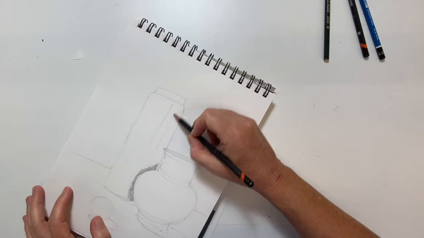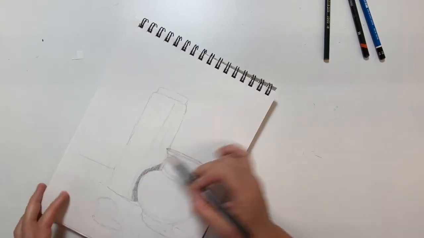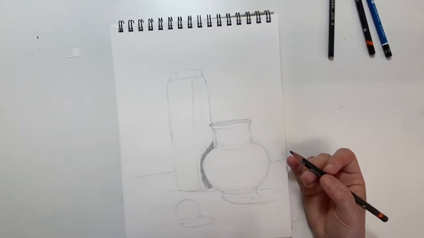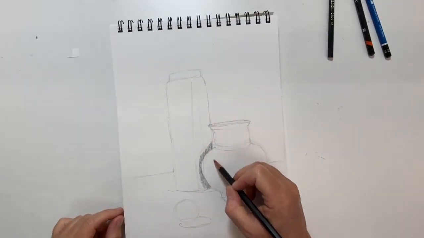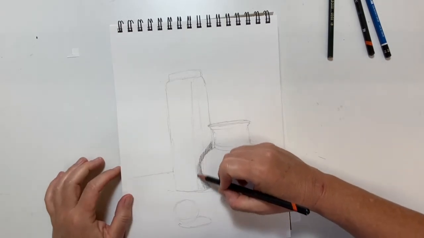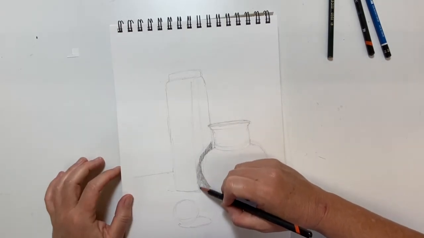This object right about here, and if it helps to kind of map them out, you can do that. I'm just kind of doing it to show you guys. That is more of where my core shadow is going to be. This is the core shadow. This is like a cast shadow onto this object, right? So then I could just kind of work this into my core shadow.